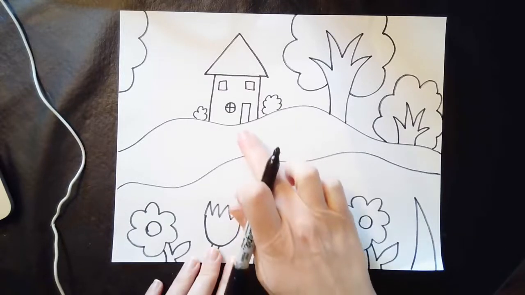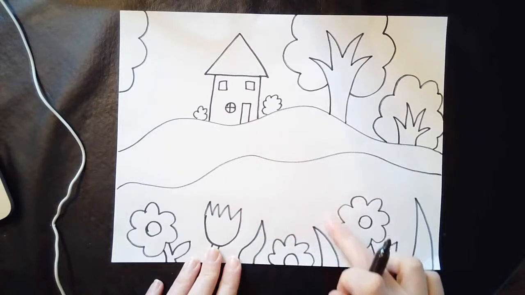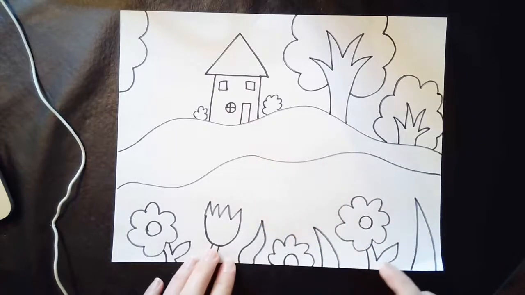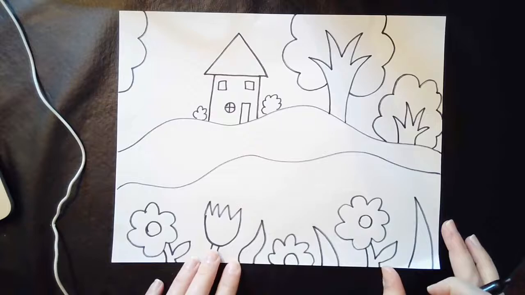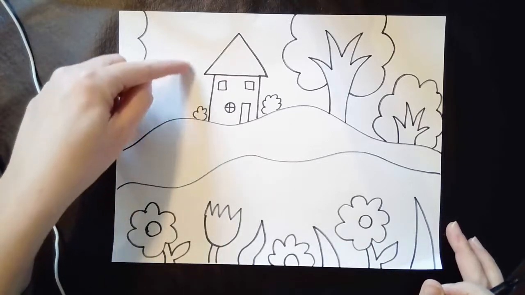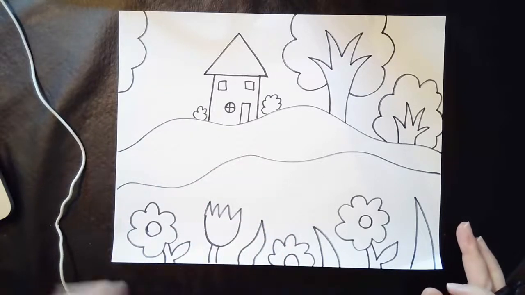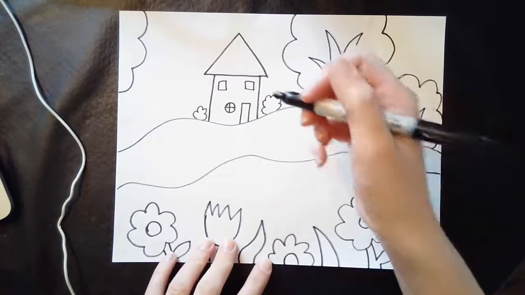One more thing I want to show you though really quickly is I'm going to make a little path. I'm going to make a little path that starts at my doorway and kind of comes down and over the hills like this. To make a landscape look realistic, things that we draw that are farther away, like in the background, are always going to be smaller than things that are up closer in the foreground, okay? Because we know that when we look out into the distance, things become smaller as they get farther away.